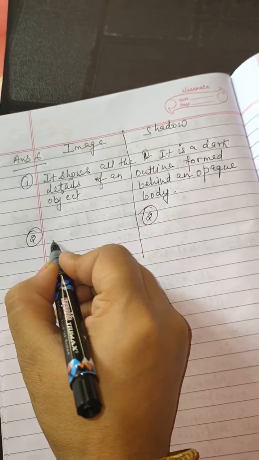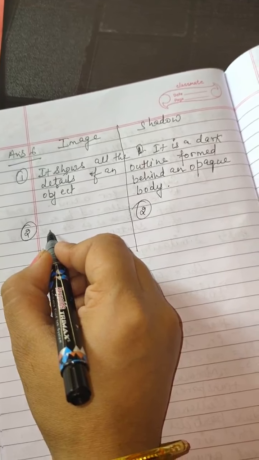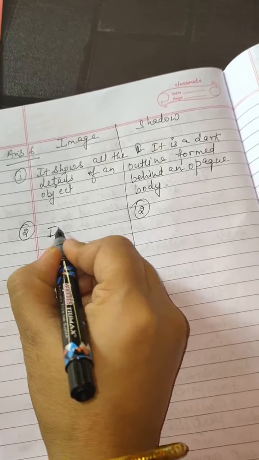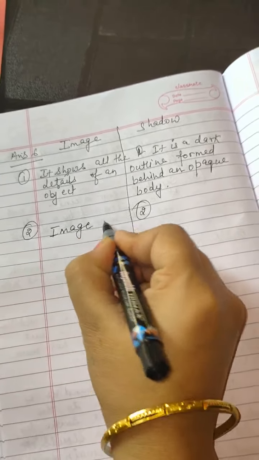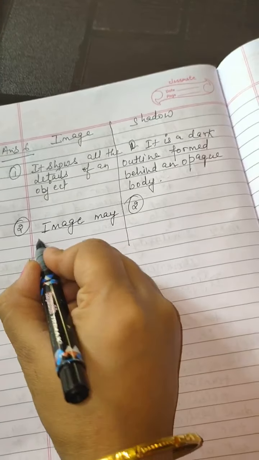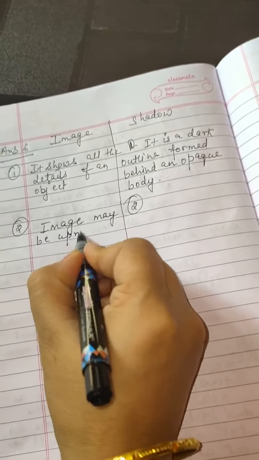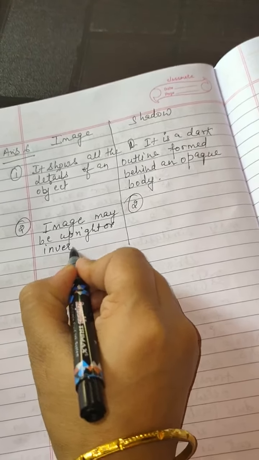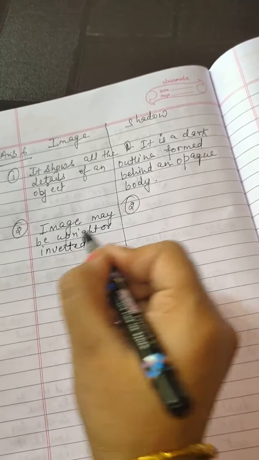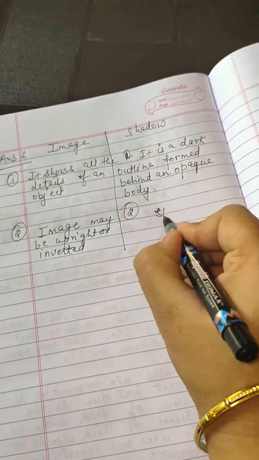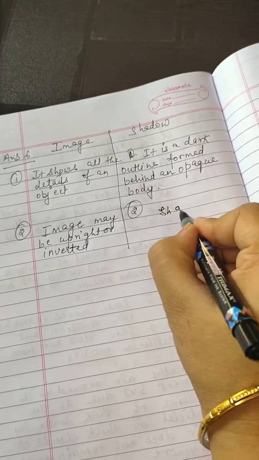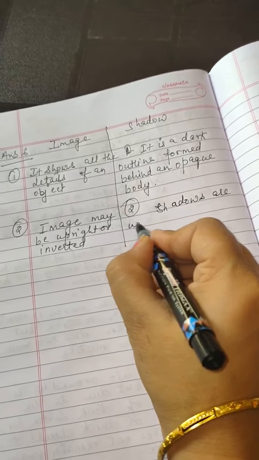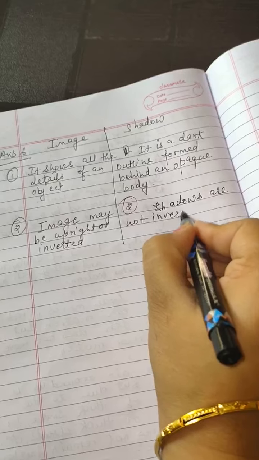Next difference is image may be upright or inverted, but the shadow is always upright, not inverted. So the second difference is image may be upright or inverted, but the shadow is not inverted, it is always upright.